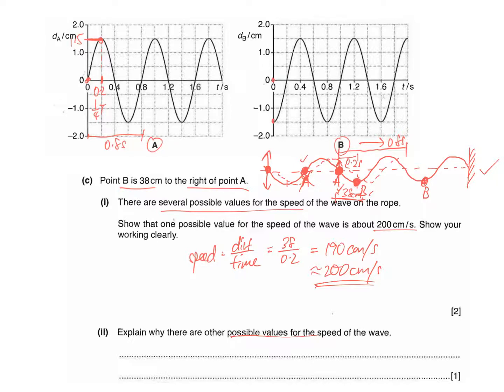And like we mentioned just now, another possibility of B is here. That means to say, from this point A to point B, the distance will be fixed at 38 cm, but the time now for the wave to move from point A to point B will be 0.2 and another period here. So it's actually 1.25 of a period, which is equivalent to 1.0 seconds. And if you continue with the wave, another possibility of B will be here. And likewise, the distance from here to here will be 38 cm, and the time will be longer, and in fact is 2.25 of a period, which works out to be 1.8 seconds.